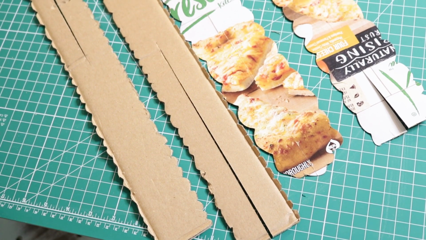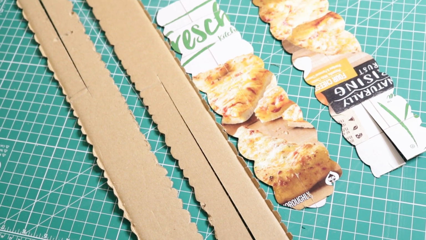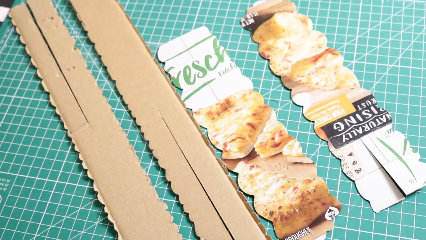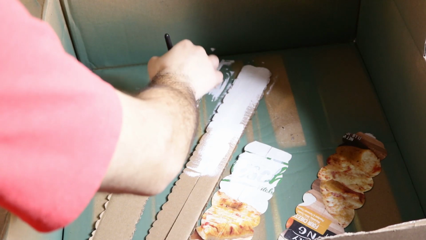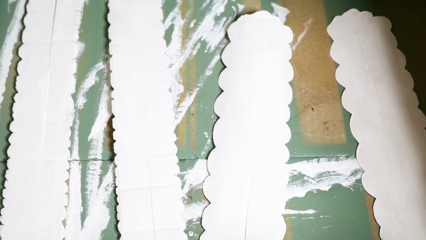After finishing the cutting off camera, this is what the 4 pieces look like, and now it's time for some painting. With my white acrylic paint, I'm just gonna give them a base coat. I finished painting them off camera. I'm gonna move on to the color.